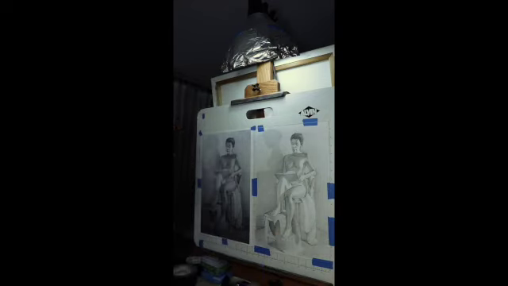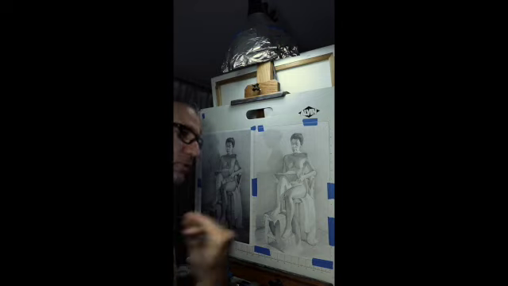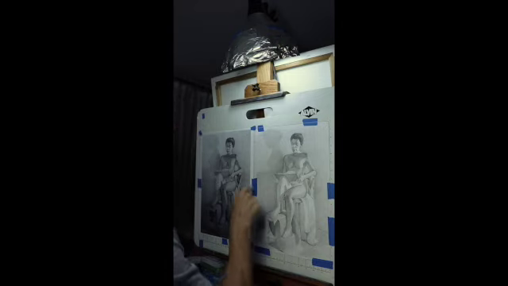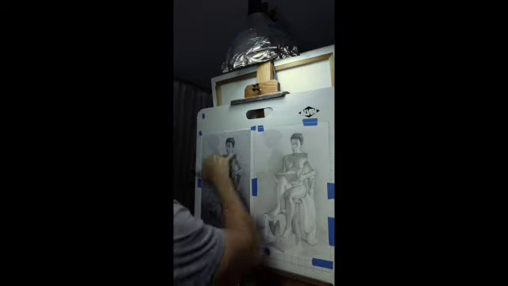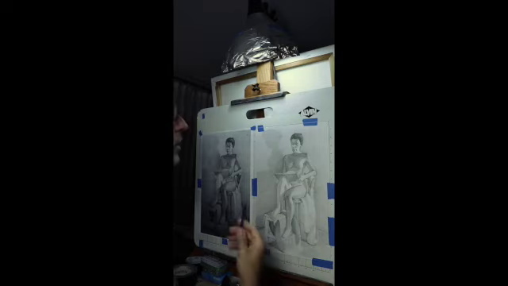Okay, so I'm gonna go ahead and finish up this drawing. So the last part, to bring this drawing to conclusion, you need to make sure that the right value ranges on the master copy and yours are the same. So this value and this value are the same. It could still get a little bit darker.